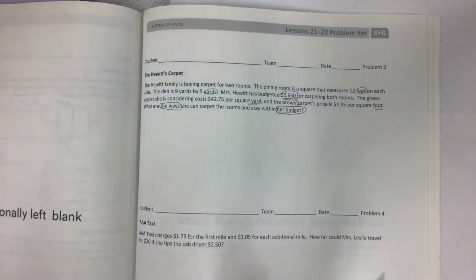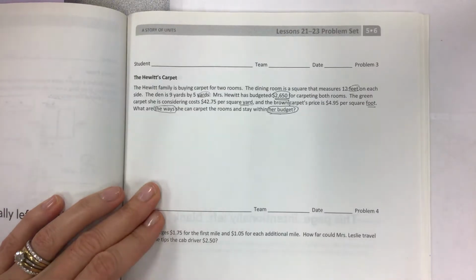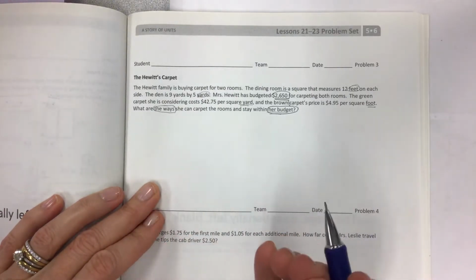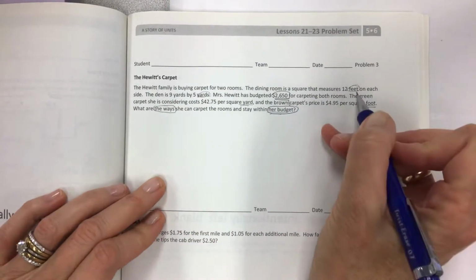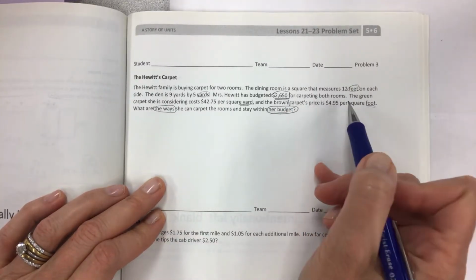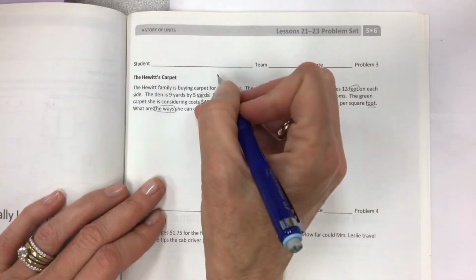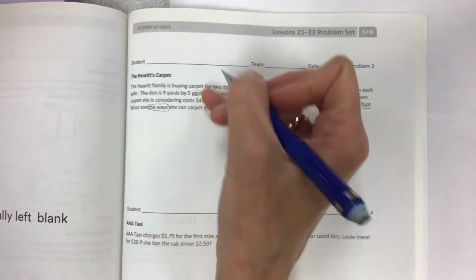So we have to do a few things to kind of set this up, make sense of the numbers, and get everything on the same page. What does that mean? It means that I need both measurements, both rooms, in feet and yards so that I can find the cost of both. So let's have a little drawing up here.